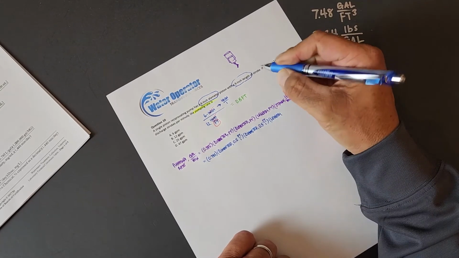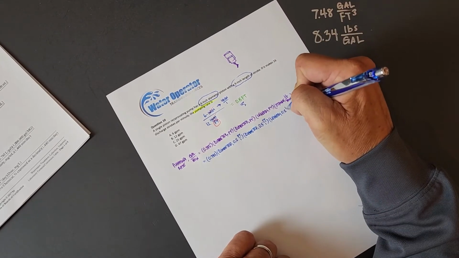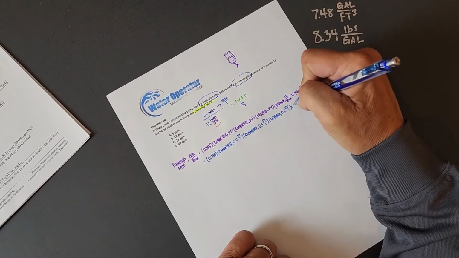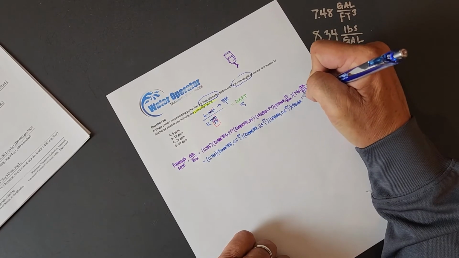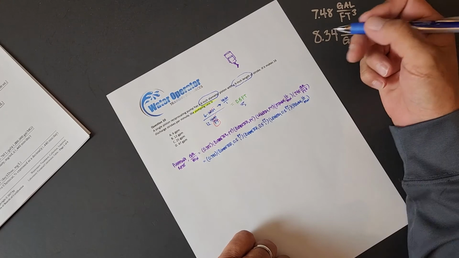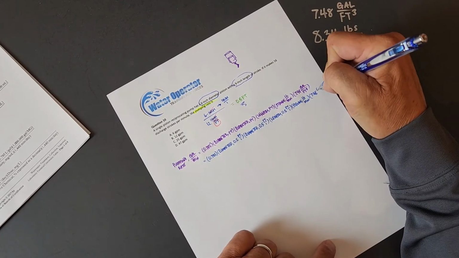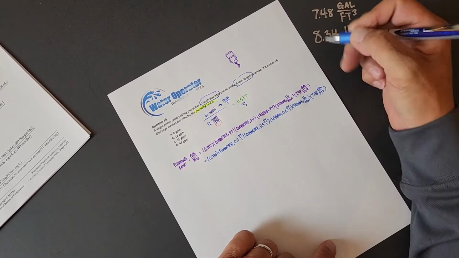The length, which is, as we know, 0.5 feet over 1. The number of strokes, 16 per minute, and we'll multiply our 7.48 gallons per cubic foot.